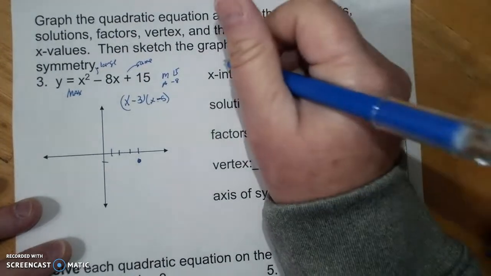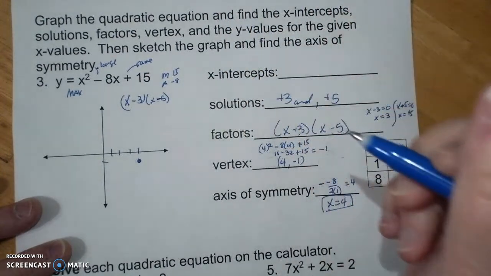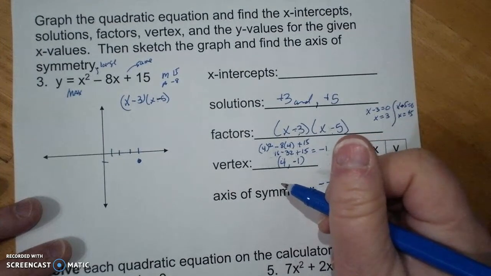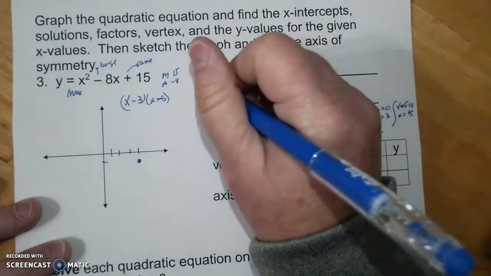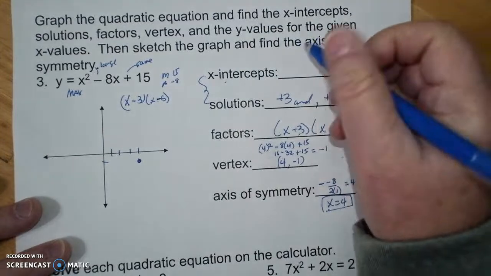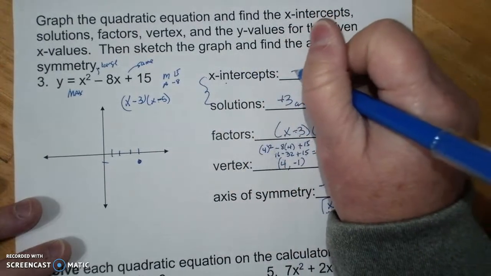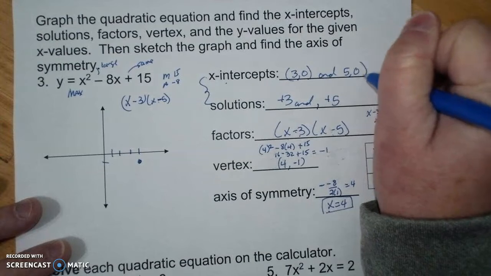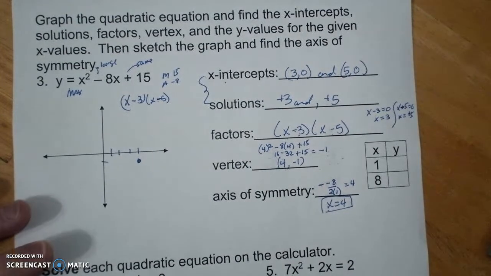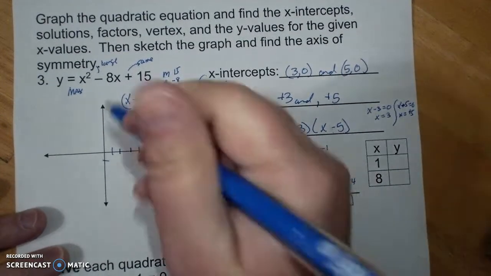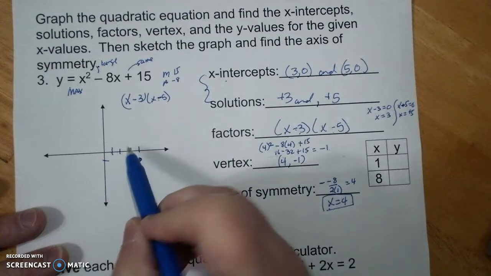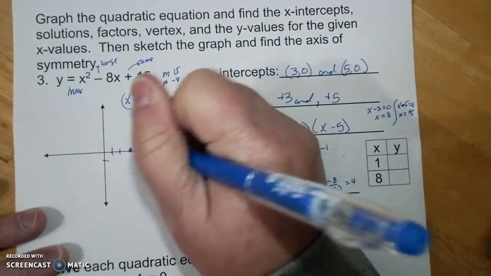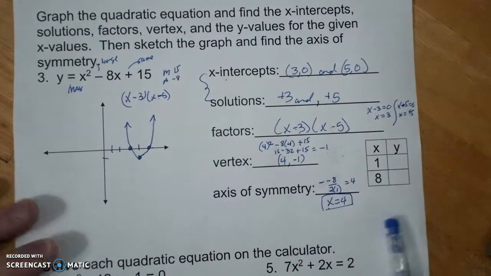X-intercept is the same thing as a solution, but x-intercept has to be a coordinate point, so it's 3, 0 and 5, 0 and everything. Oh, so, okay, so 1, 2, 3, 0 and 5, 0, and it does indeed open up.